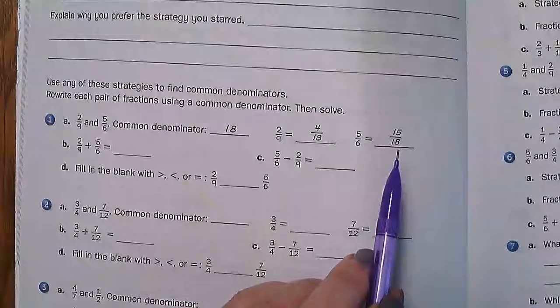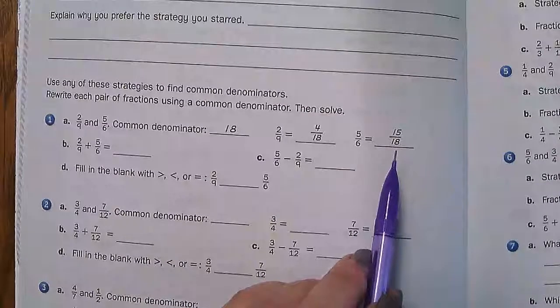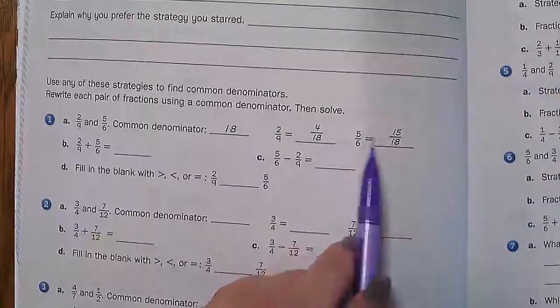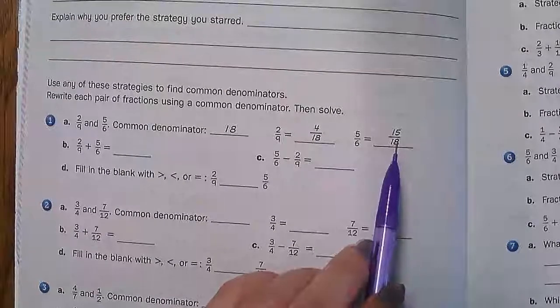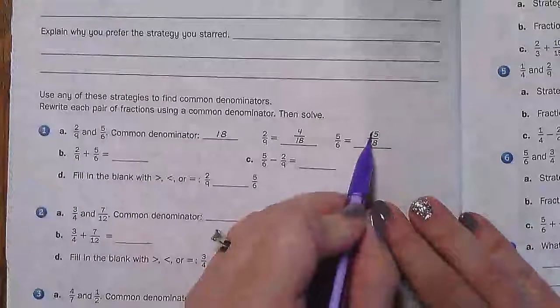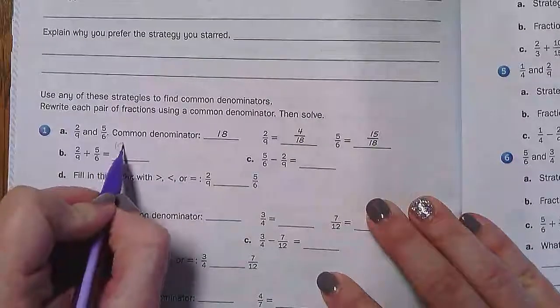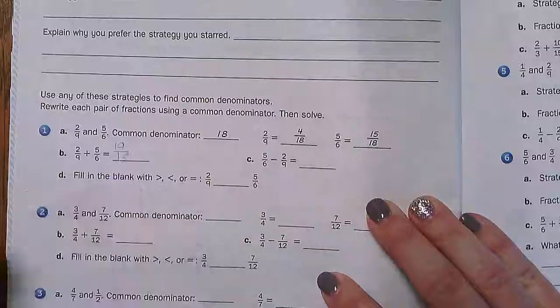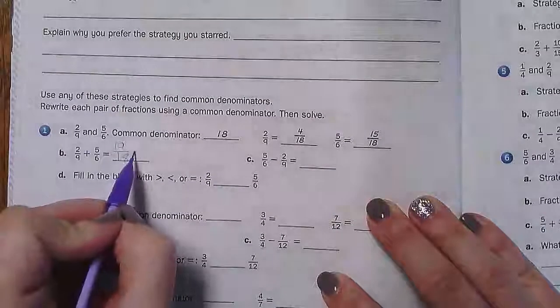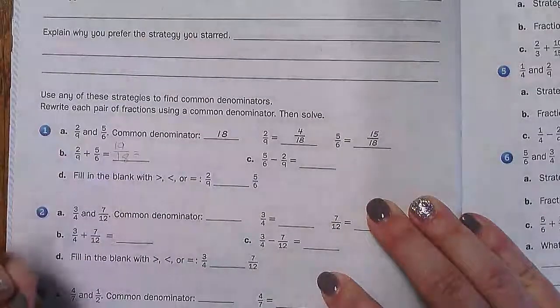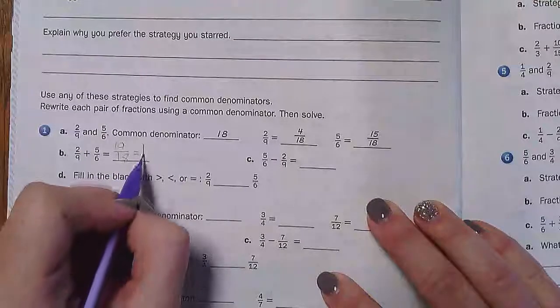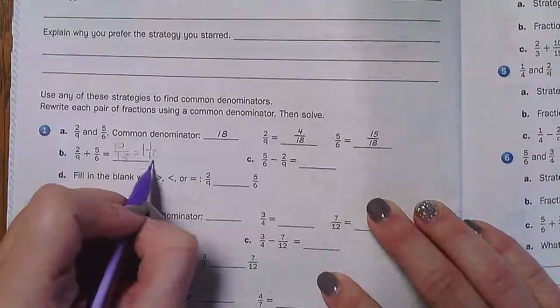So 2/9 plus 5/6 is the same thing as 4/18 plus 15/18. So 15 plus 4, that's 19. This is the same as 19/18. And since it's an improper fraction, we should reduce it to 1 and 1/18.